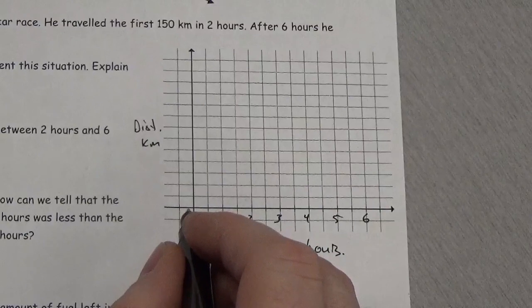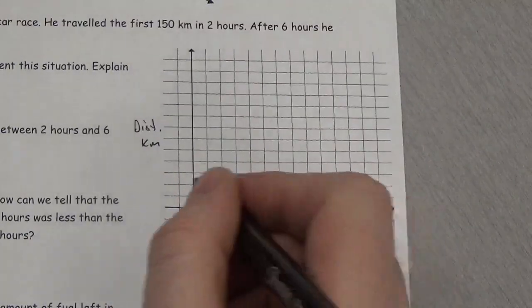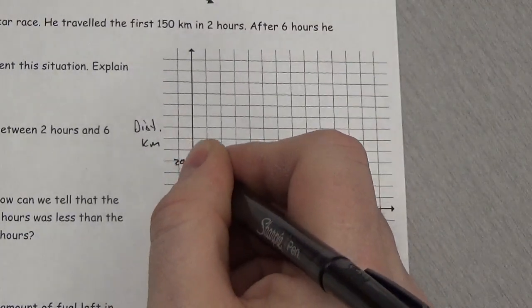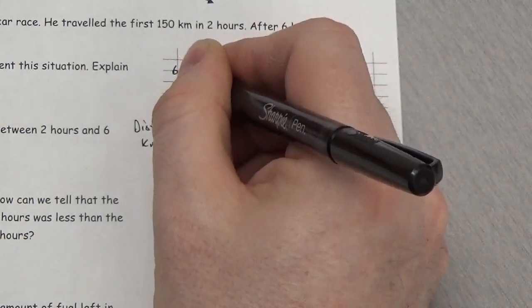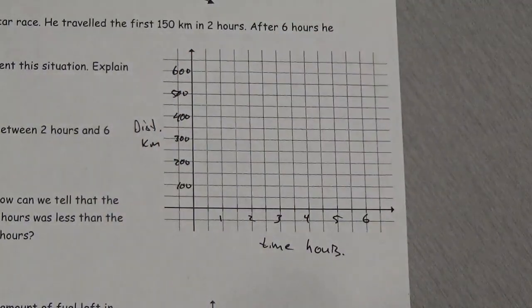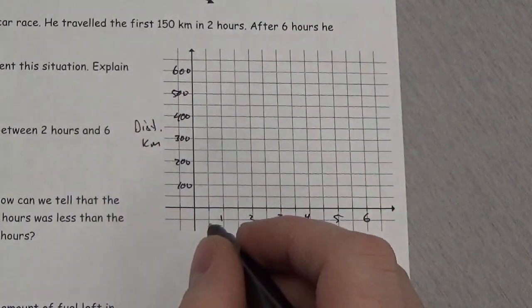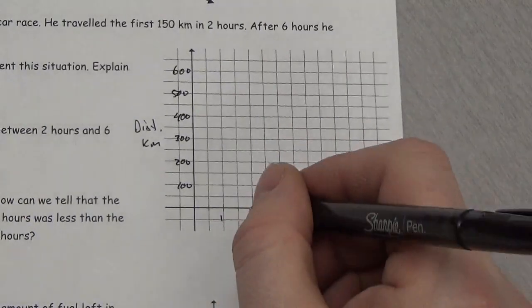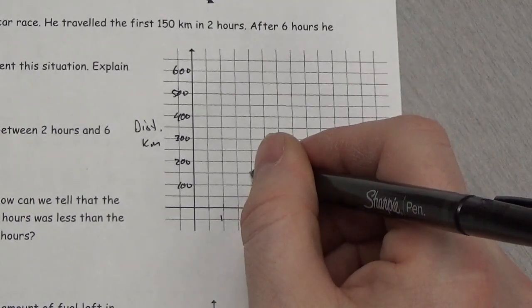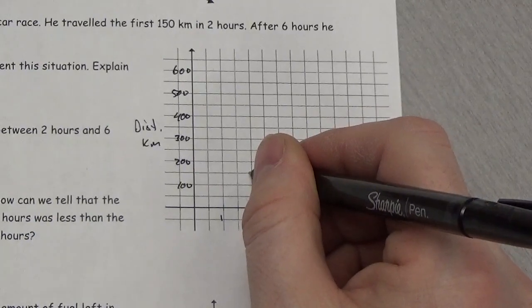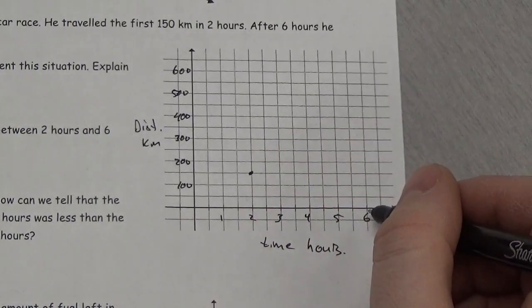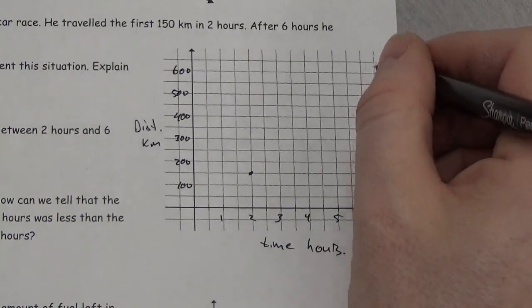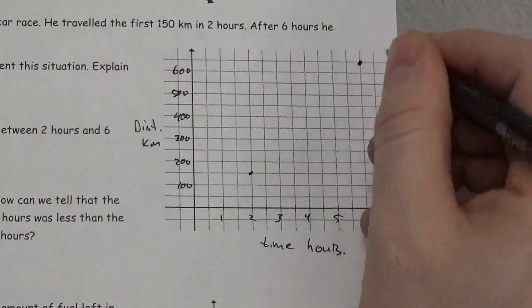And then we'll go up in terms of 100 here. So 100, 200, 300, 400, 500, 600. You got to look at the scale carefully here. We know that at 2 hours, he's gone 150. So that's going to be right here. Okay, and then after 6 hours, he had traveled 650 kilometers. So that's going to be right up there.